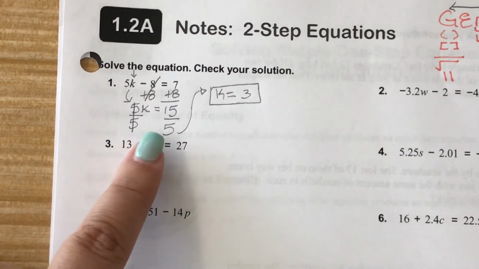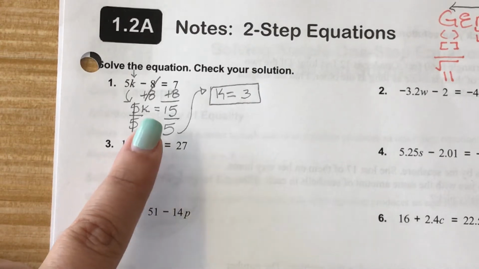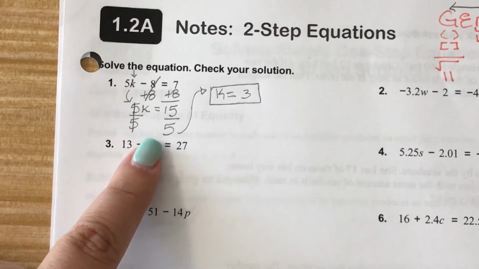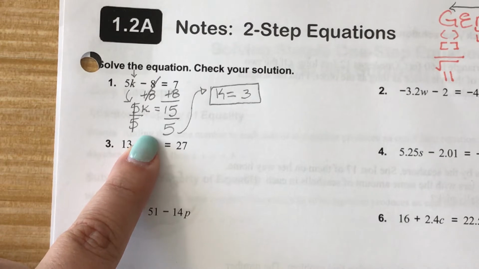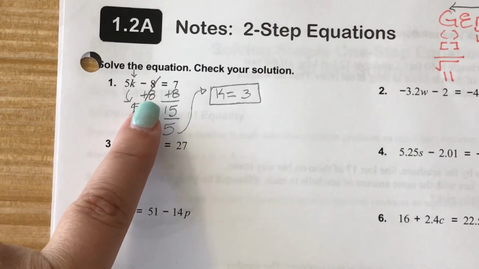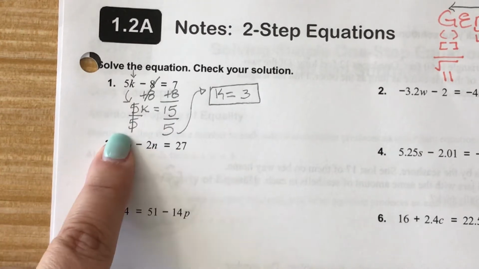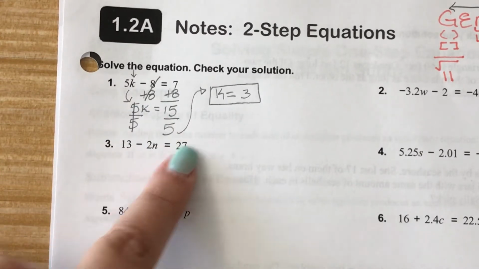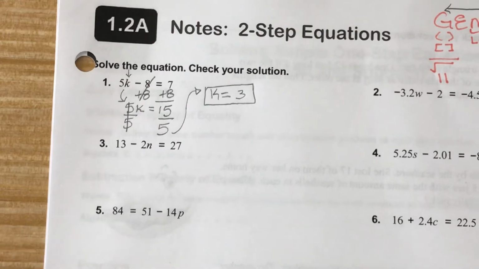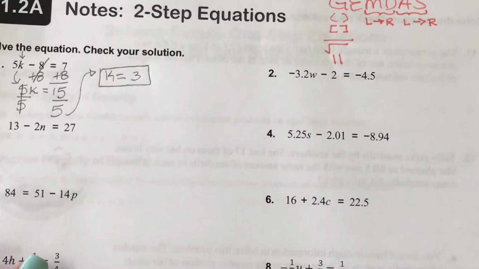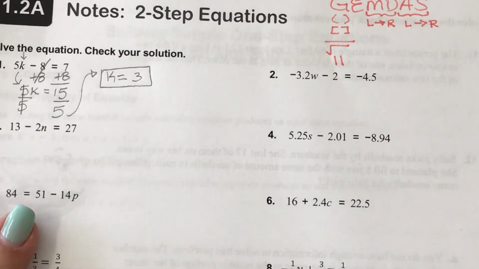Okay, like I mentioned in class and on the last video, I'm also modeling the amount of work I expect to see and how I expect to see it. So this is what I'd be looking for: that inverse operation on both sides of the equal sign, showing all your steps and all your work, and that tells us how you arrived at your solution. Okay, all right, let's take a look at number 2.